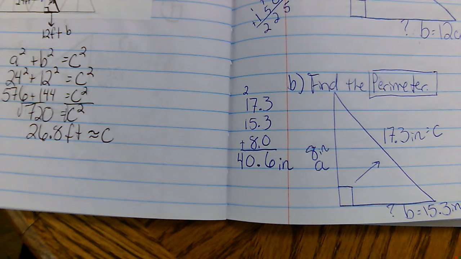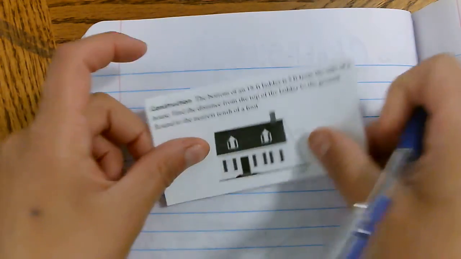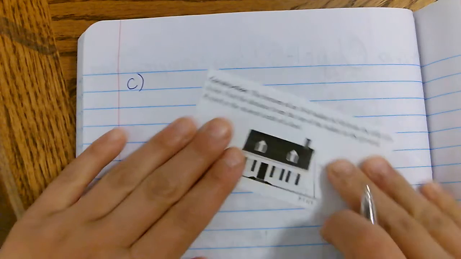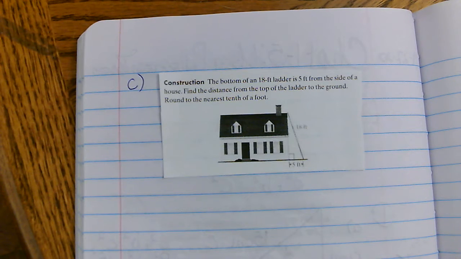Very good. All right, we have one more to do, and this is where your cutout is going to come in. Should look something like that, and I'm just going to put a C for this one. All right, I'm going to pause and glue in, and then we will get started on it. All right, here we go.